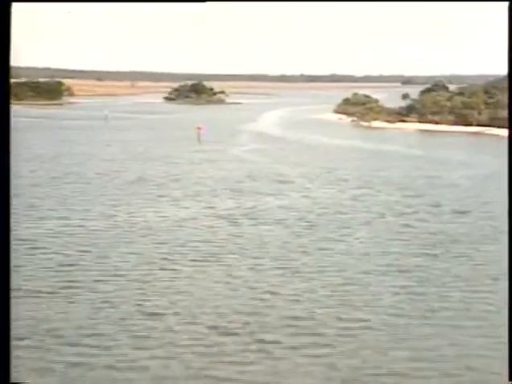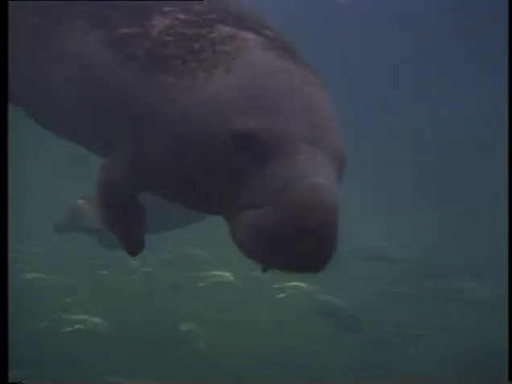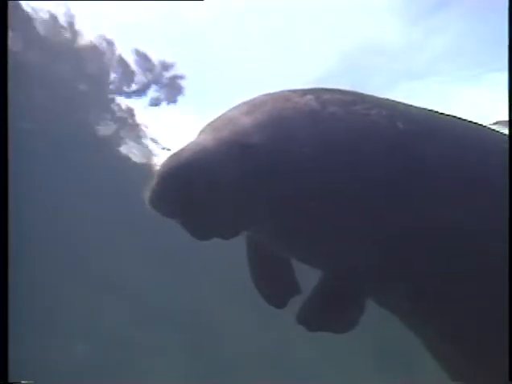The Gulf Coast of Florida. This lush setting is the only U.S. habitat for a peaceful, friendly sea mammal, the manatee. Manatees are inquisitive, slow-moving creatures. Their curiosity and a tendency to swim near the surface of the water brings them into frequent contact with humans.